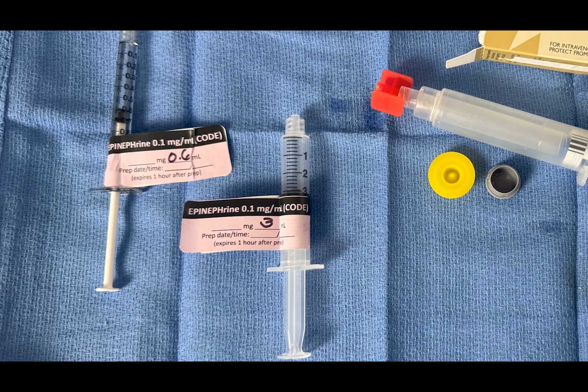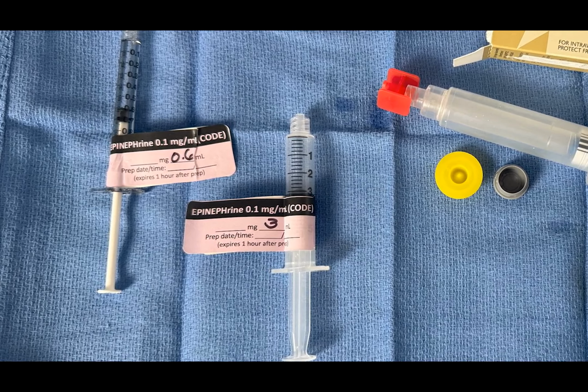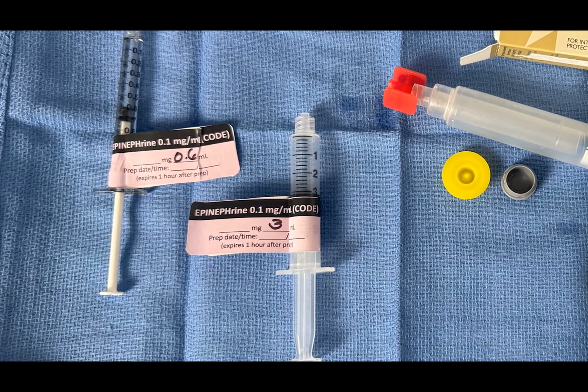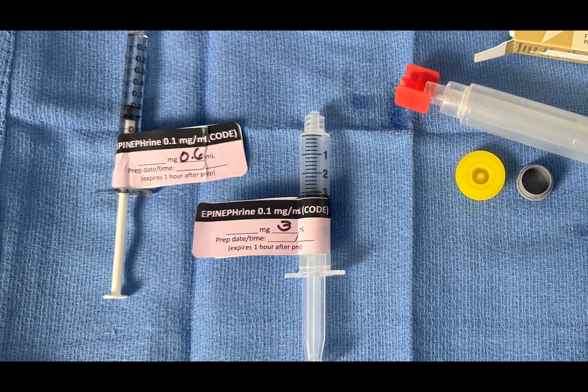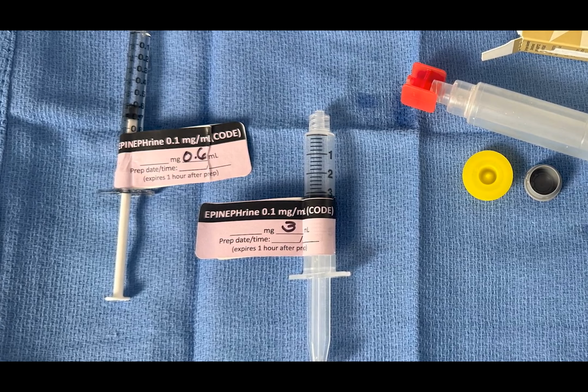Check your hospital policy for labeling code medications. If you set the syringe down or hand it to someone else, you should label it. Position the label so you can see how much epinephrine is in the syringe.